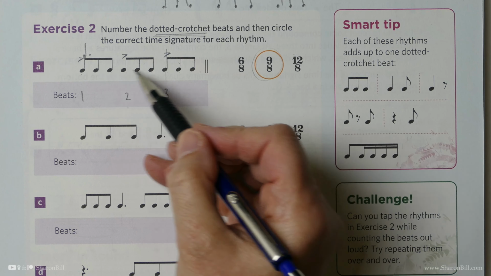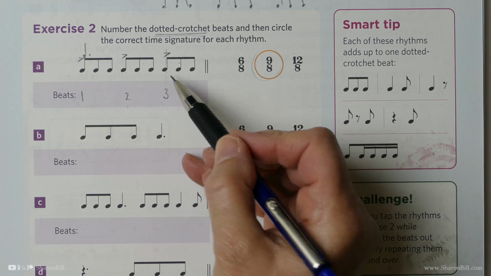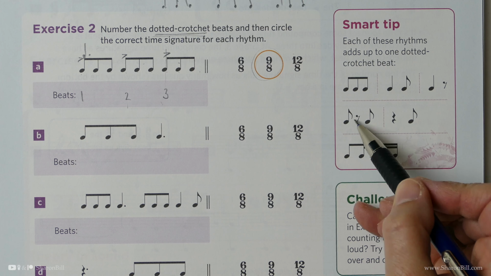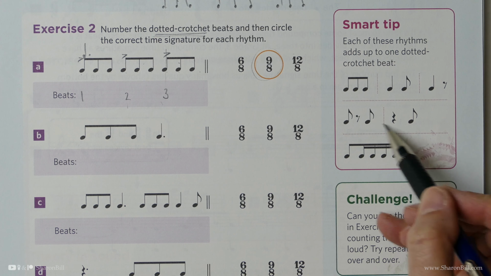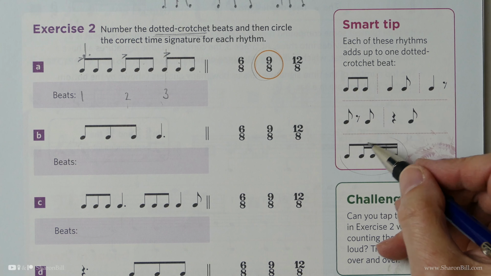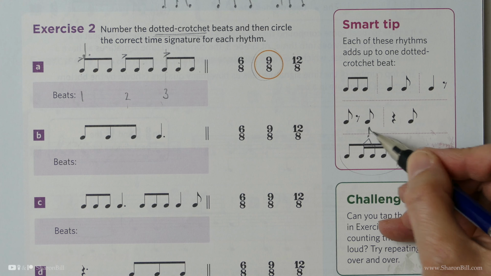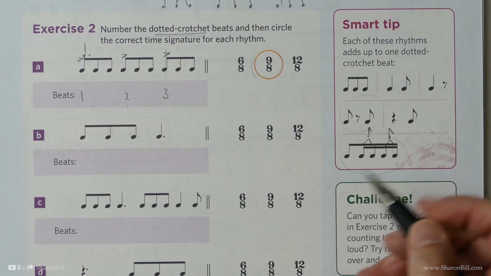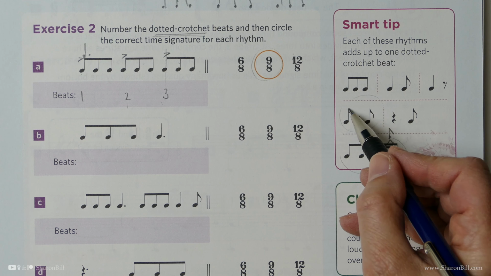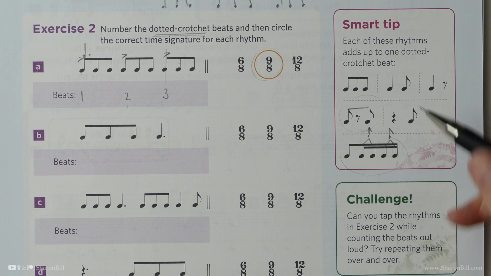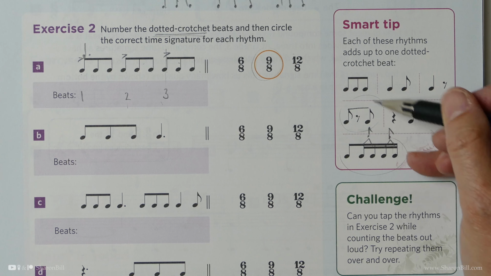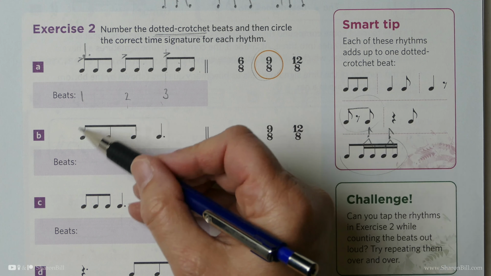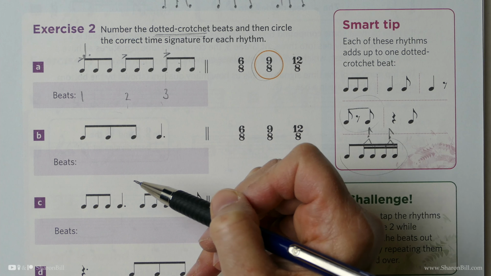Now that's quite simplistic in that it's all just quavers. Of course we could have any number of combinations that would add up to the same amount, but it would still be grouped to show each group of 3 quaver beats. Here as well, you could actually beam over the rest like that. We'll be looking at more complex rhythms later, but just be aware, at the moment, we've got quite simple groupings to show those unit beats.